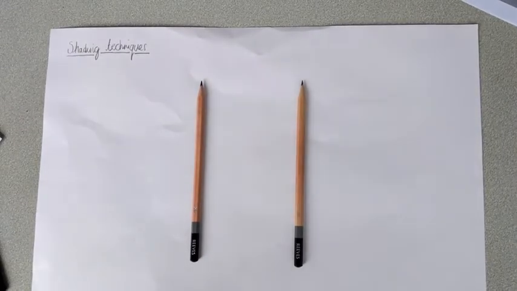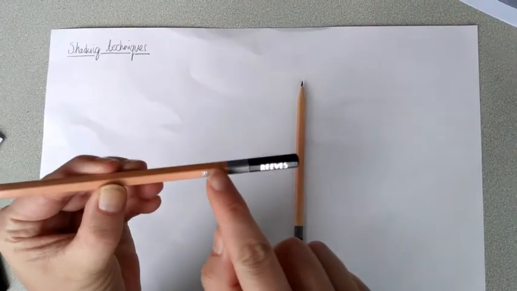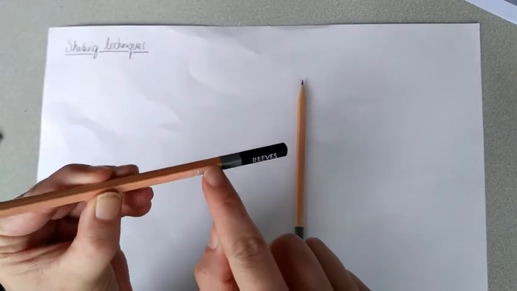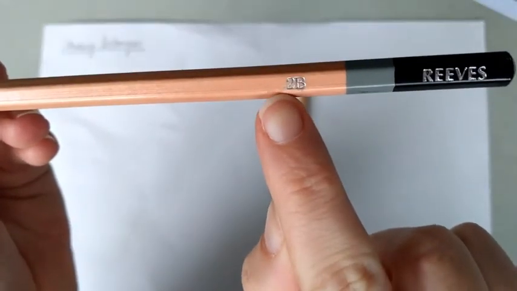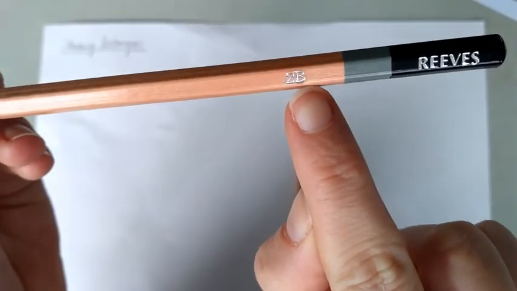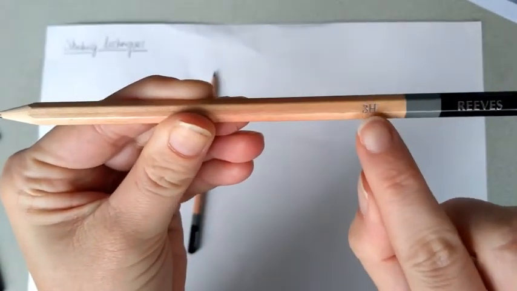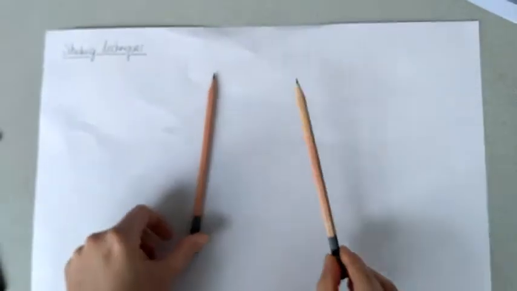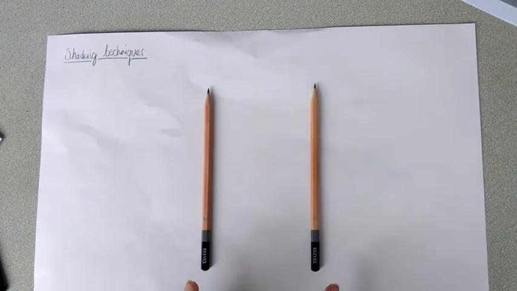We're going to move on and look at shading techniques. So we have 2 different pencils. You should have a 2B or a 4B pencil. So on the side of the pencil, it will tell you its value there. So this one's a 2B, and this one is our H pencil, and it says 3H. And we are going to explore where we use the different types of pencil.